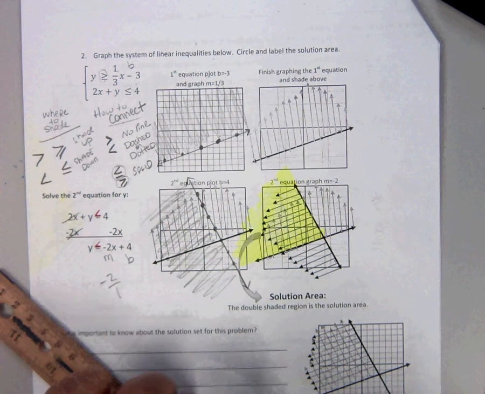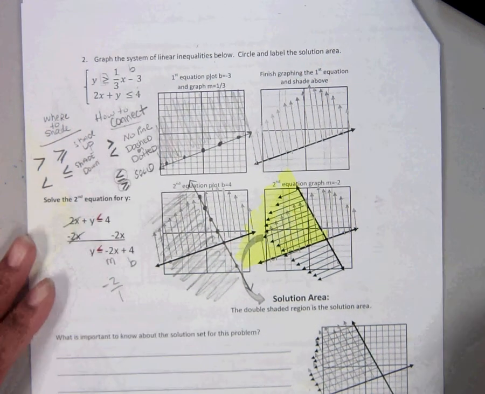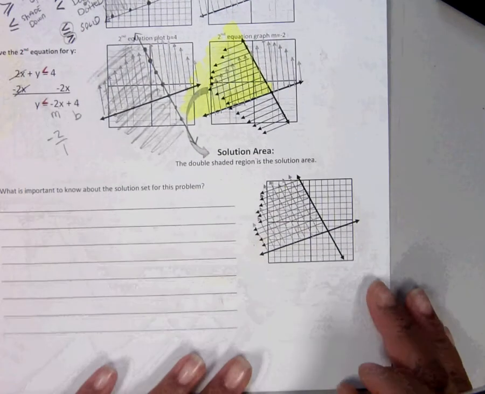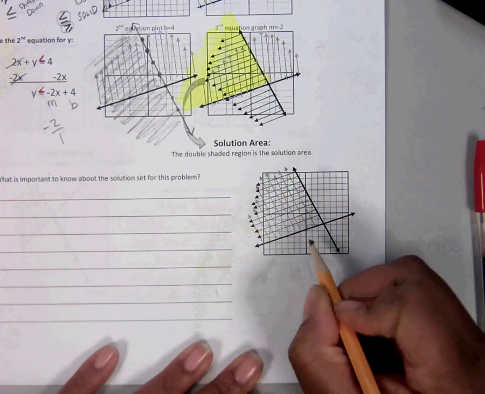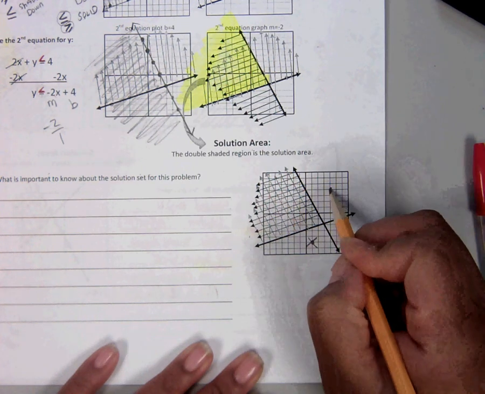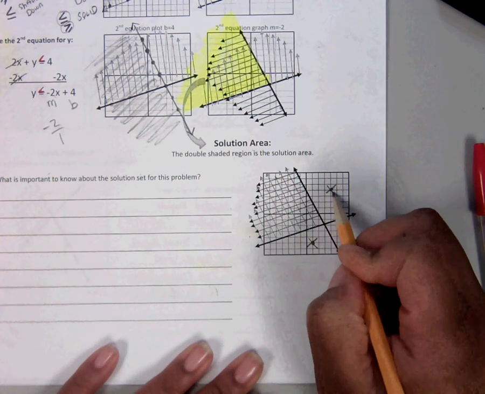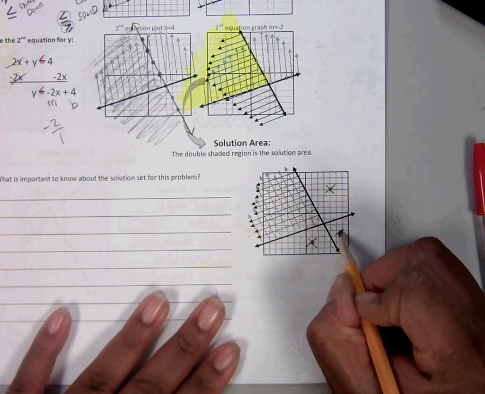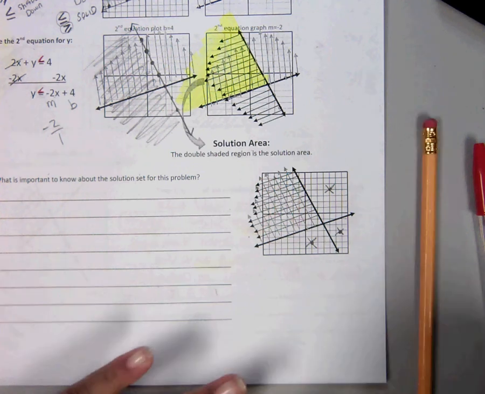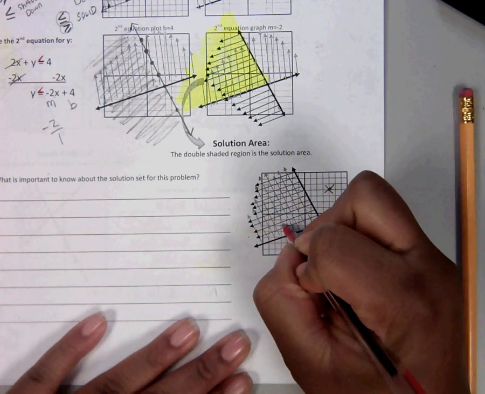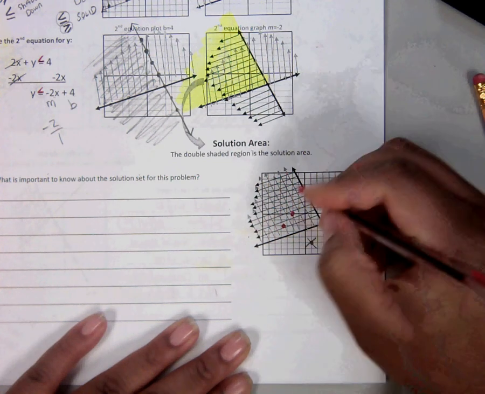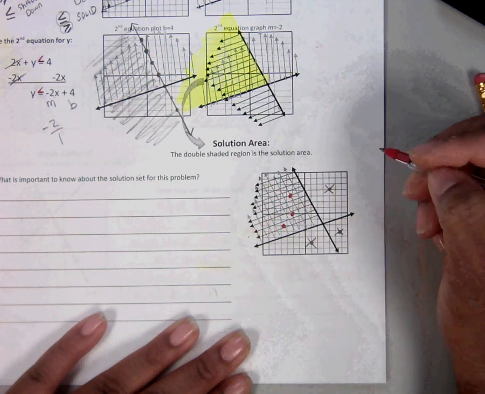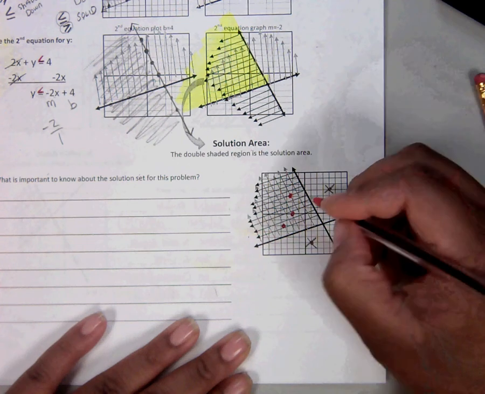Okay, so now we need to talk about what's important about the solution set. Let's pick some solutions. Is this a solution? No, it is not. Is this a solution? No, it is not. Is this a solution? No, it is not. I drew the X before you could say anything. Now, what about this? Is that a solution? Yes. Is that a solution? Yes. Is that a solution? Yes. Okay, now it's going to get tricky.